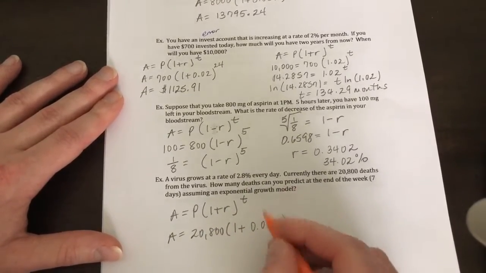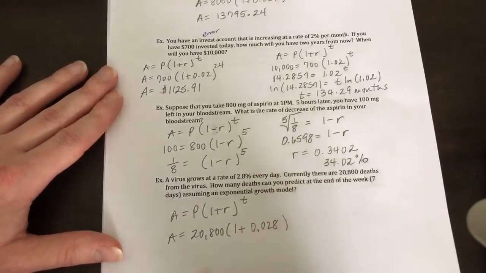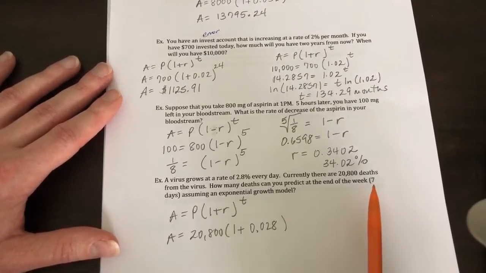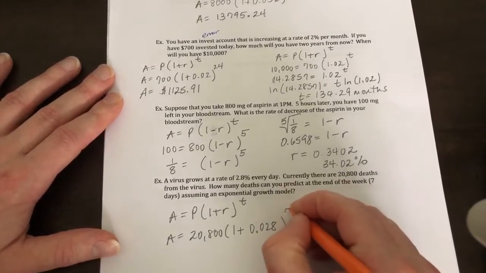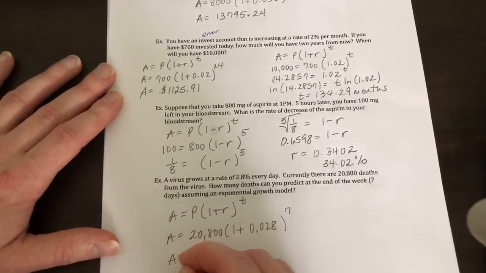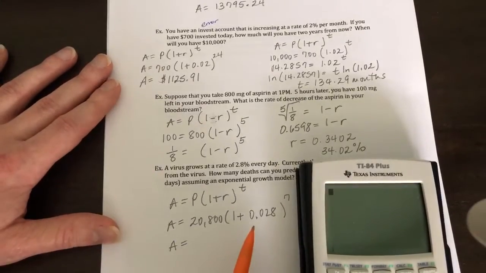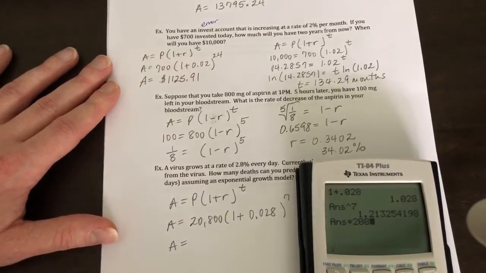0.028. Okay, so to get the 2.8%, I moved the decimal 2 places to the left. And I want to know at the end of a 7-day period. Okay, so I'm going to raise this to the 7th power. Okay, so we're going to do this portion first, the 1 plus 0.028, raise it to the 7th power, and then we're going to multiply that by 20,800.